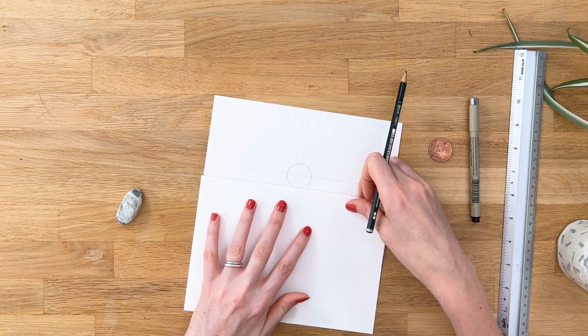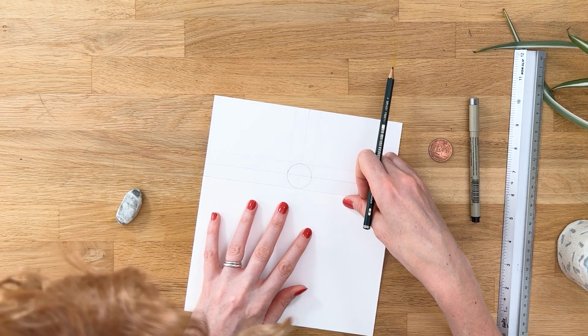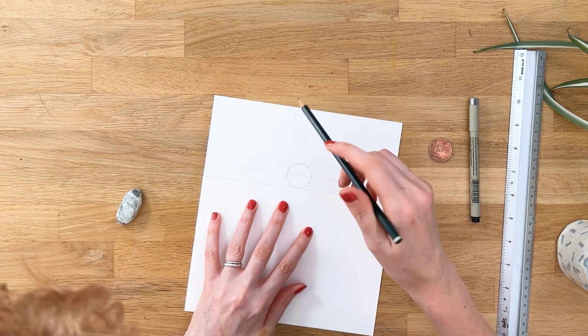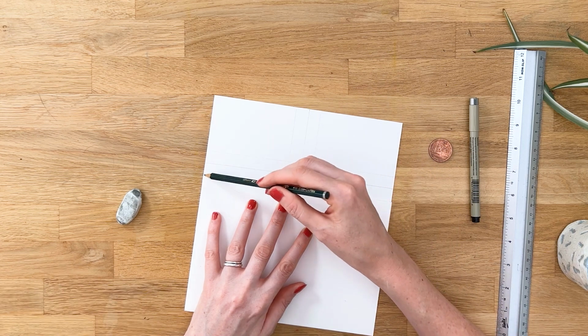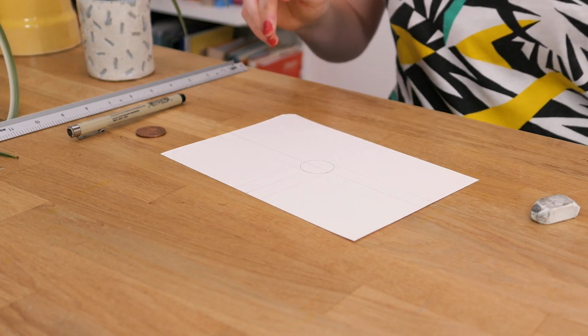Like I said, if this part is kind of filling you with dread, or you think, oh, it's a bit too much of a pain, then it can actually be a really nice alternative just to draw circles randomly around on a page, it looks really nice.